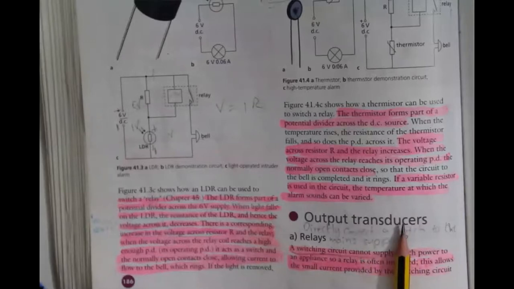Now we're going on to the next part of the electronic system, which is transducers. They decide what happens to the message that is sent to them. So, relays.